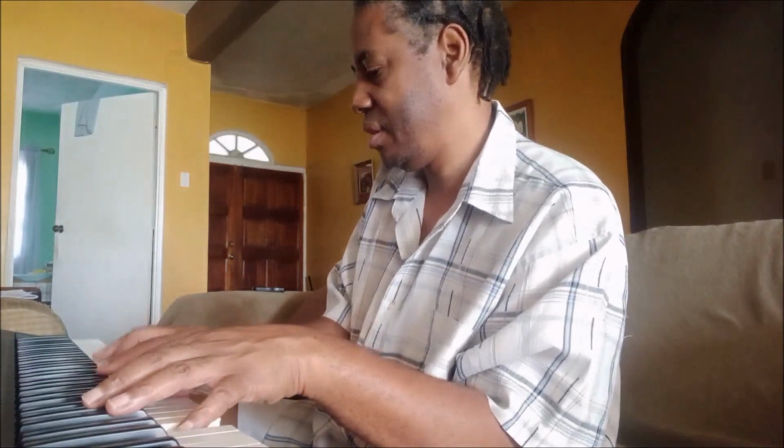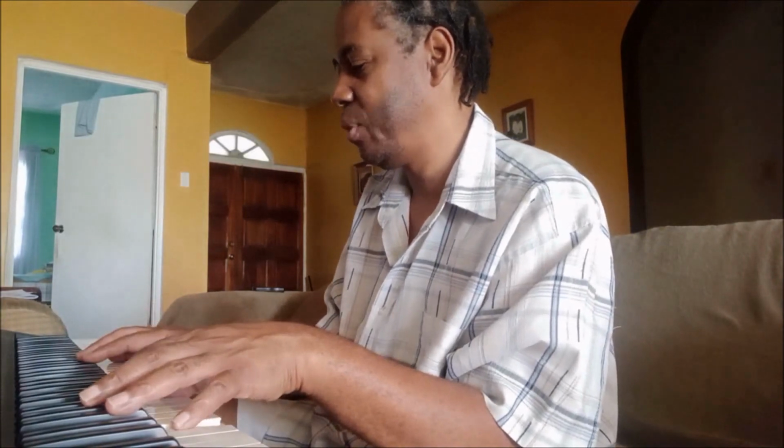Okay, so A minor or A minor 7 flat 5, D 7th, G major 7th, and then you can use a passing note of G diminished 7th, which is basically like E7 flat 9 because of the F. Okay, you see what's going on?